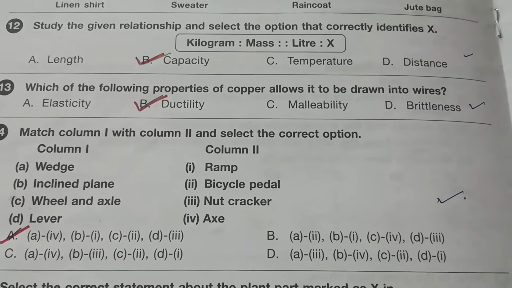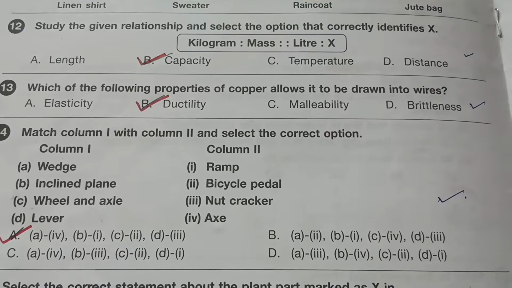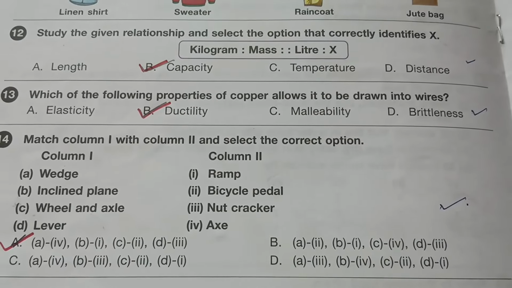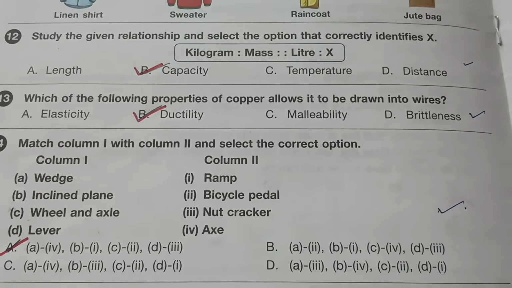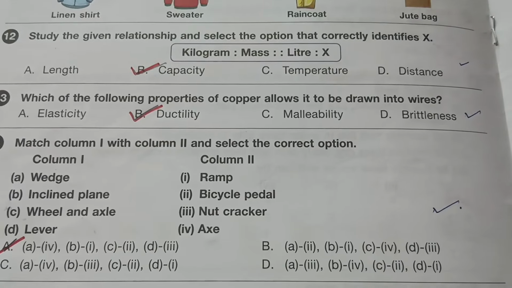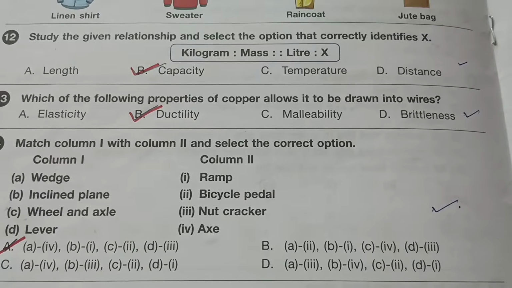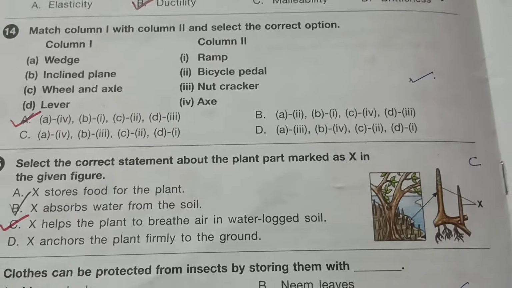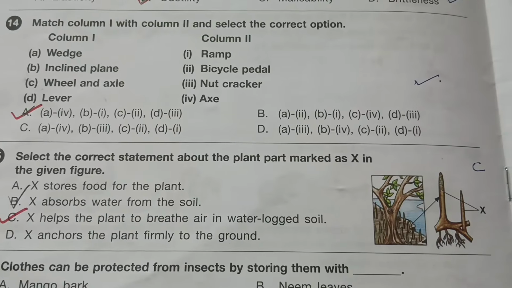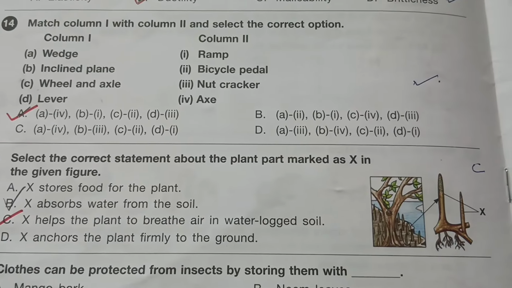Match the column 1 with 2. Inclined plane, example ramp. Wheel and axle, example bicycle pedal. And lever is the nutcracker. So option A.